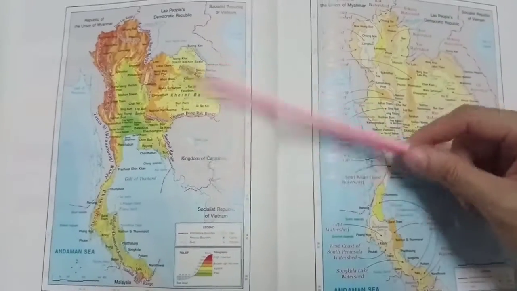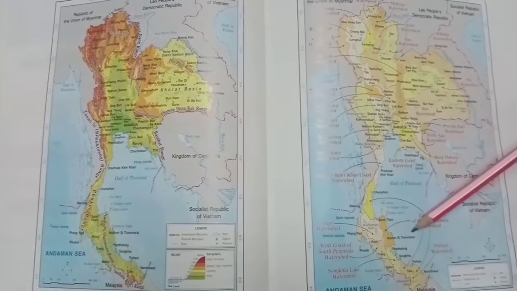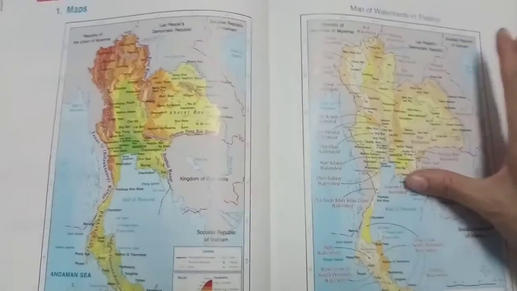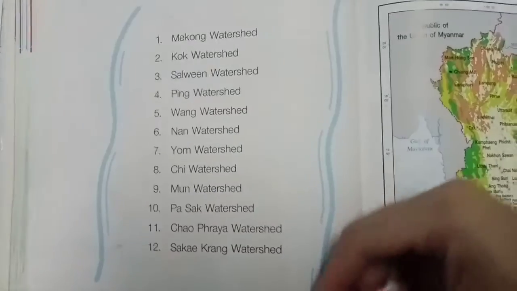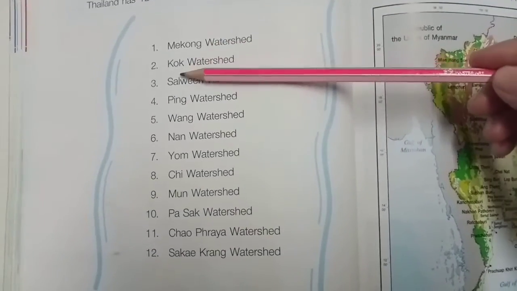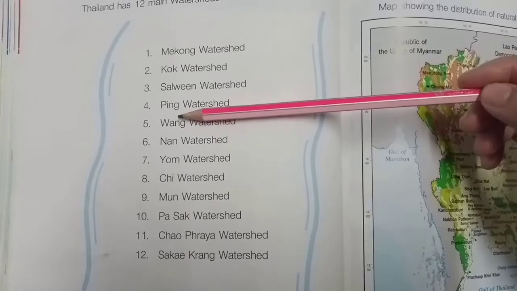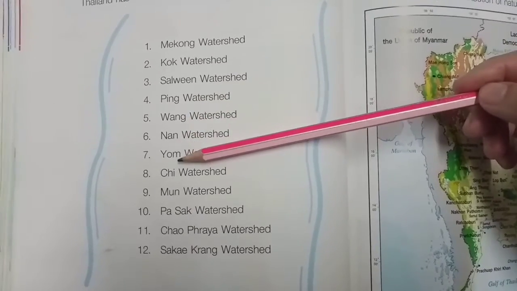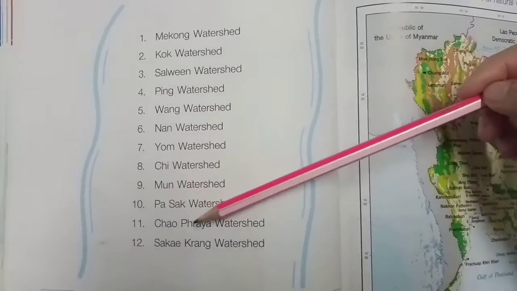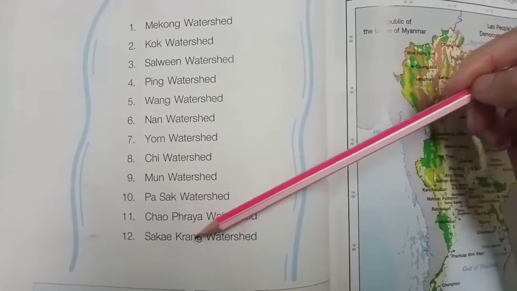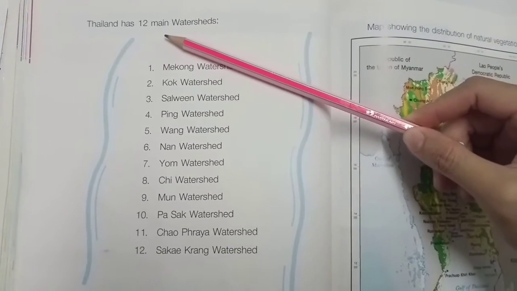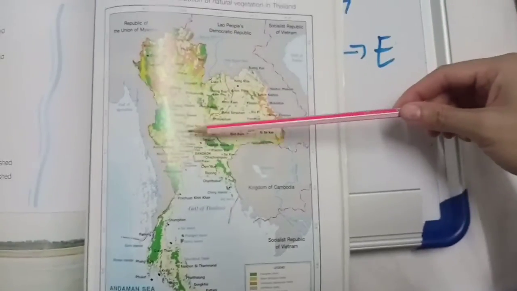So we need to study Thailand. In Thailand, we have 12 common watersheds. This one is in your textbook, page 70. We have Mekong, Kok, Salween, Ping, Wang, Nan, Yom, Chi, Mun, Pasak, Chao Phraya, and Sakae Krang. That is our 12 main watersheds in Thailand, which we can see in our map today.